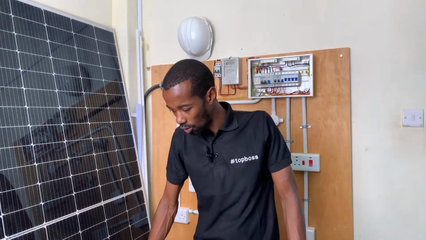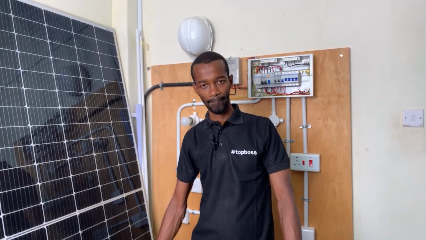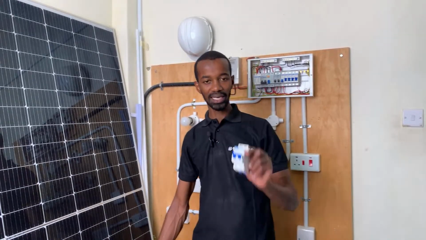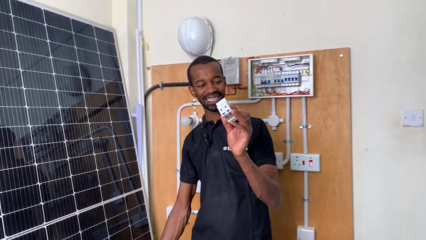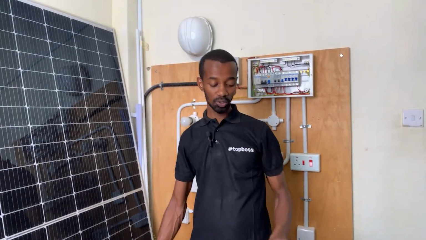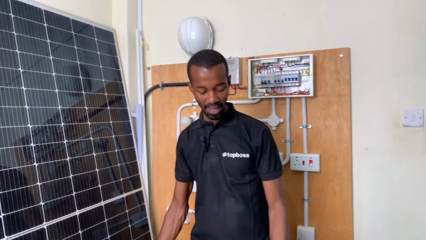In case there is an overcurrent, they will not trip on their own, meaning they are not automated in any way. The good thing about an MCB, miniature circuit breaker, is that in case the current exceeds its rating, it will automatically trip.